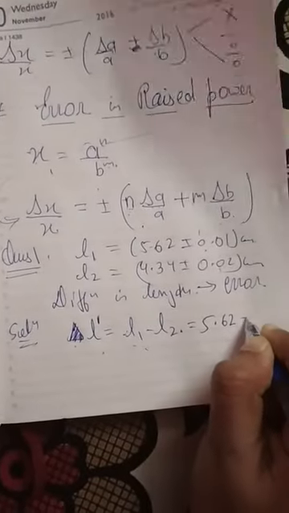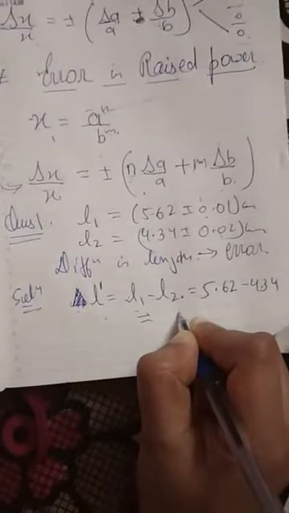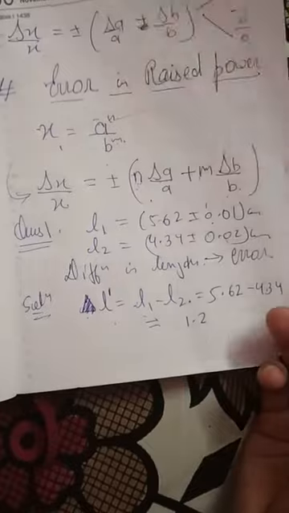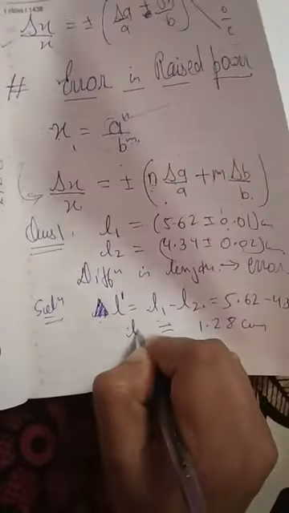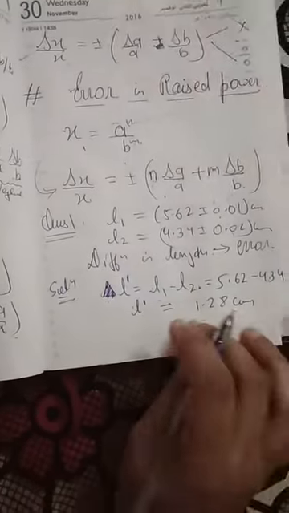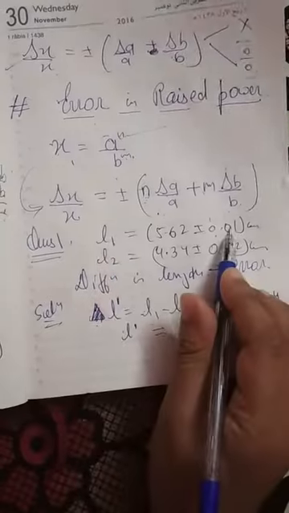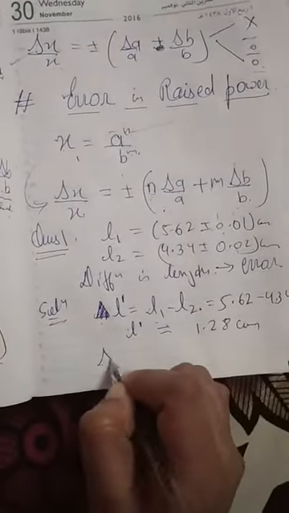Okay, so length is equal to 5.62 minus 4.34, which will give you 1.28 centimeter, that is L dash. Correct? And since both have absolute errors, plus minus, L1 also has error, L2 also has error, so the difference also contains error.